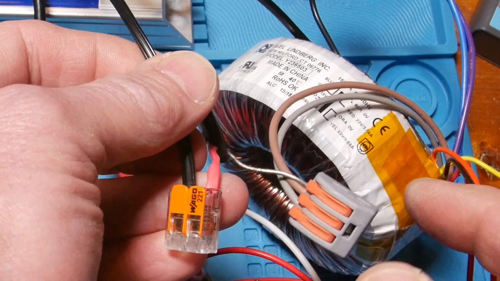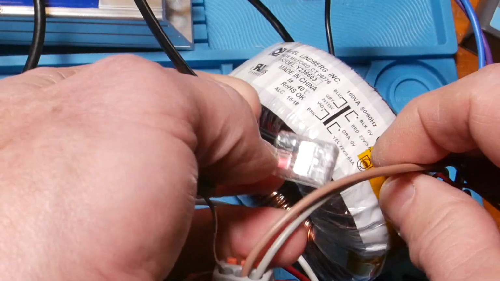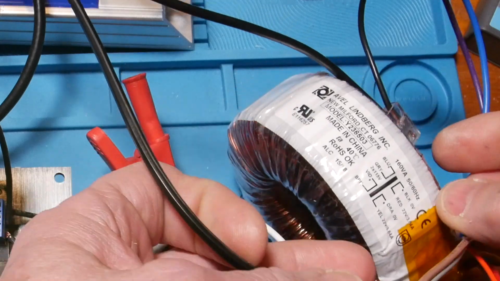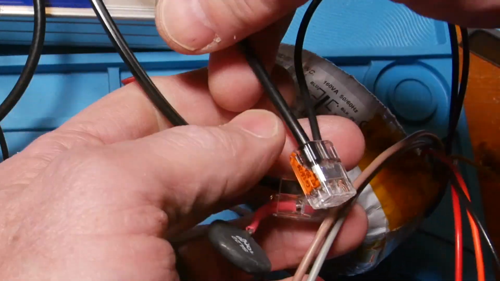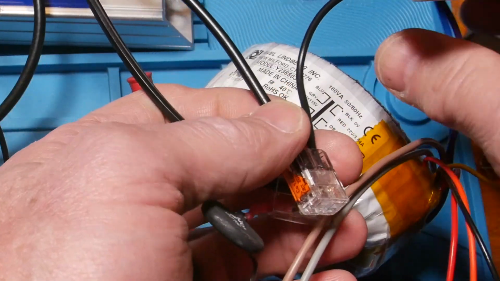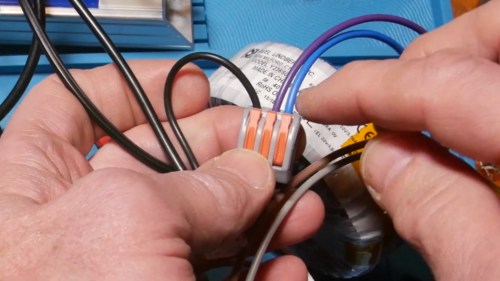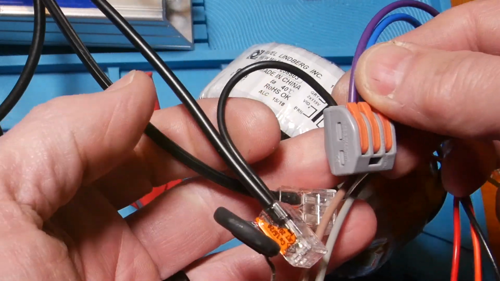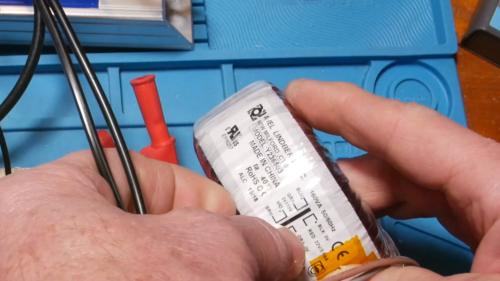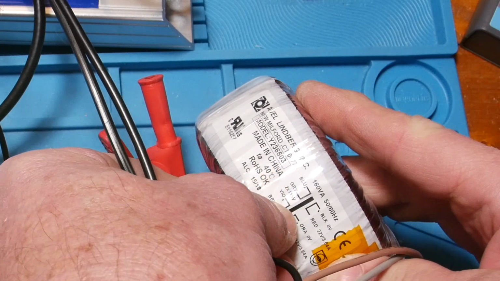So Wago, this is a different brand, I forget, but I think I have links down below for these. And then the hot comes in here and then connects up to the blue and purple right there through these connectors. And you can see the blue and purple are the dot ends.